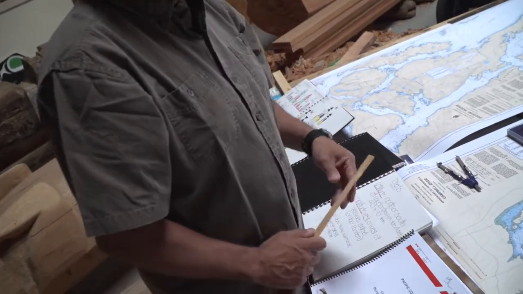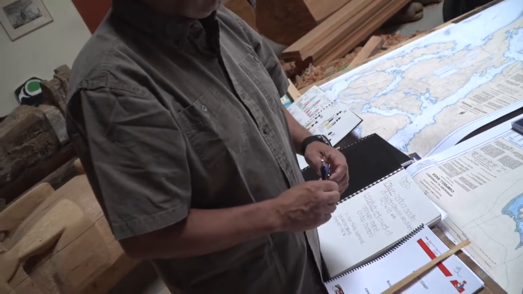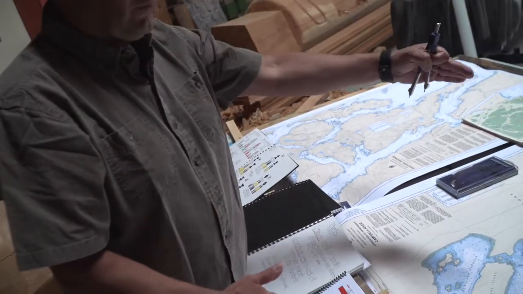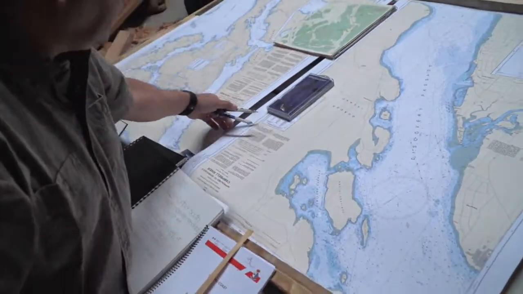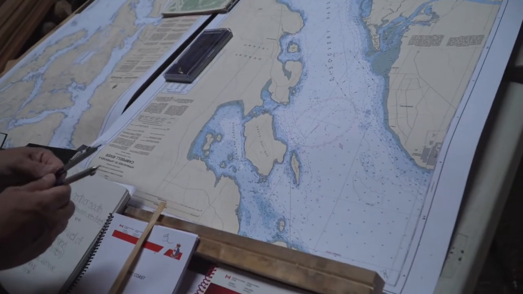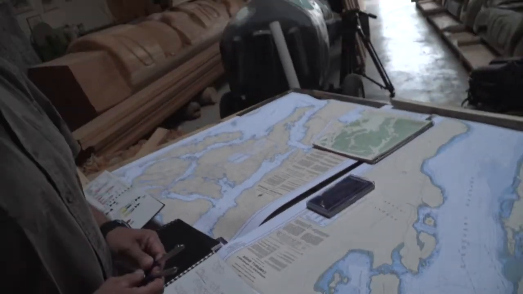For measuring on the chart, you don't measure top and bottom of the chart. For your nautical miles, you measure on either side. To give you an idea, if your boat does 4 knots, in 1 hour you will cover 4 nautical miles. If your boat does 10 knots, it will cover 10 nautical miles. I won't go into any mathematical part just to confuse you, but that's the simplest way of explaining it.